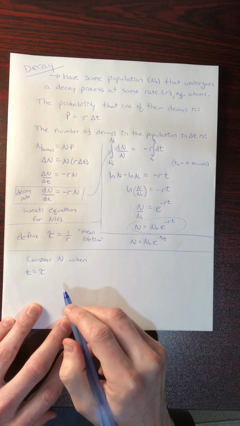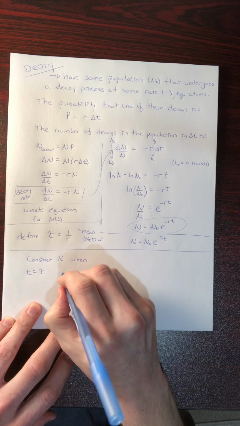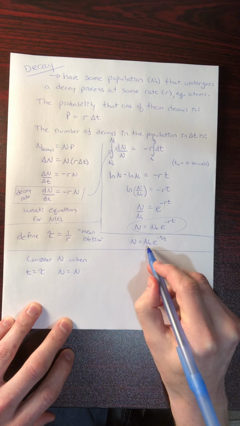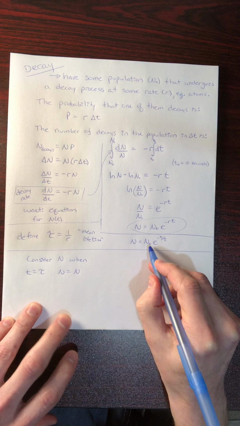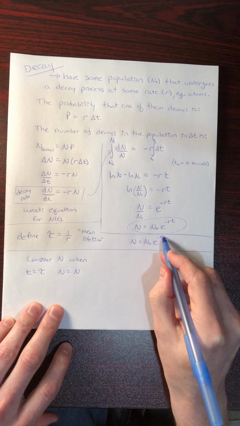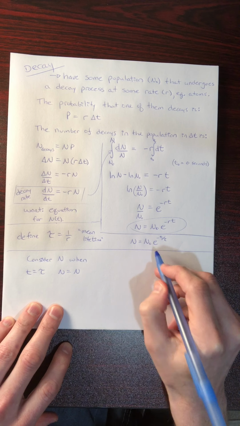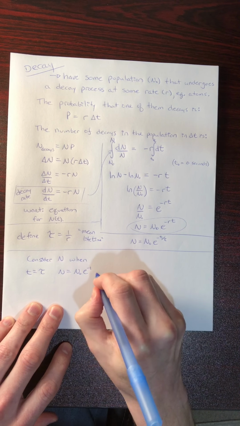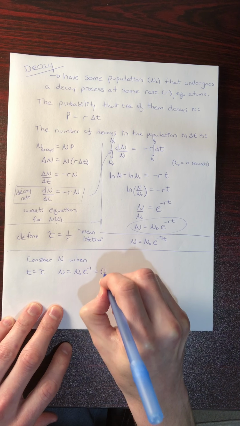Okay, well, when t is equal to tau, then n is going to be equal to n naught, but then t over tau is 1, so it's e to the negative 1. So that's 1 over e times n naught.